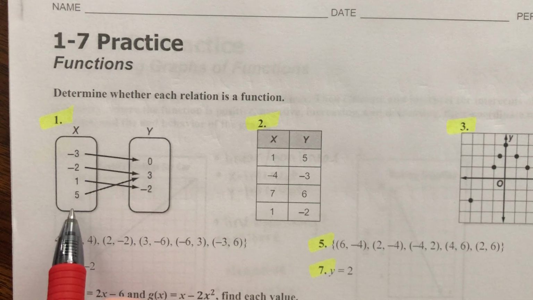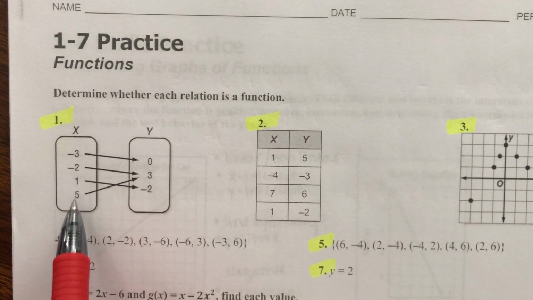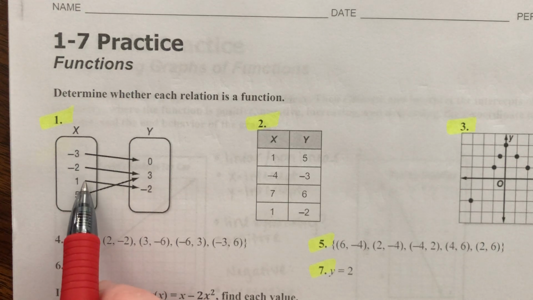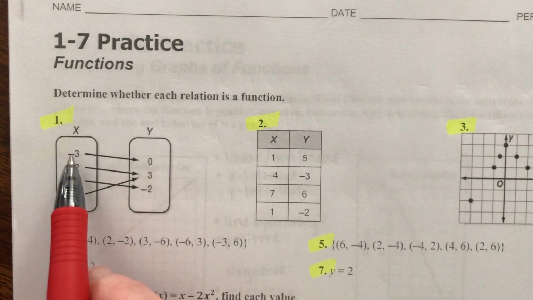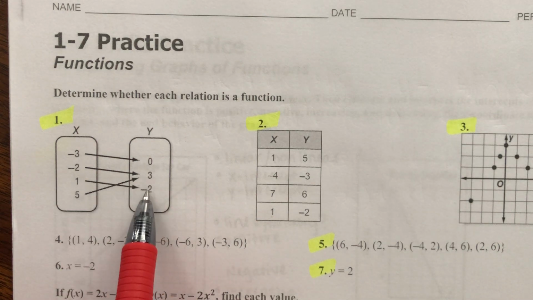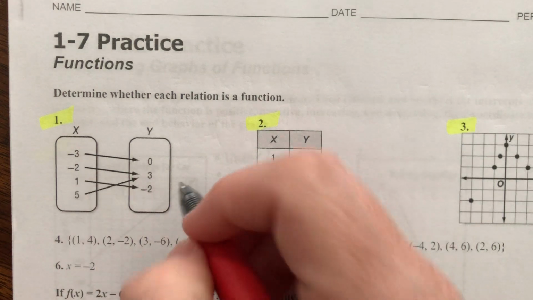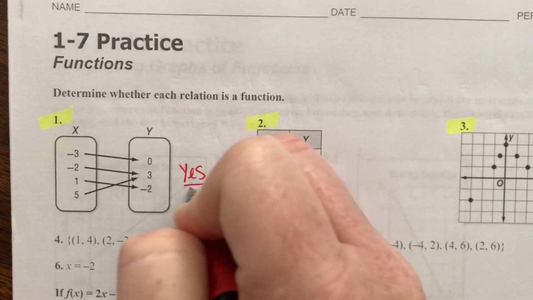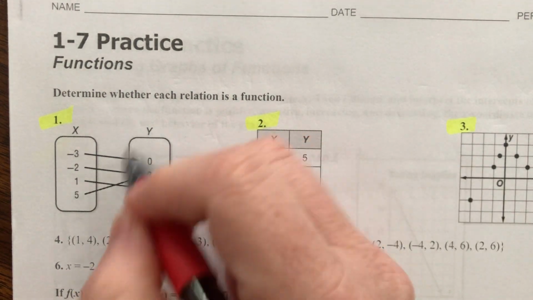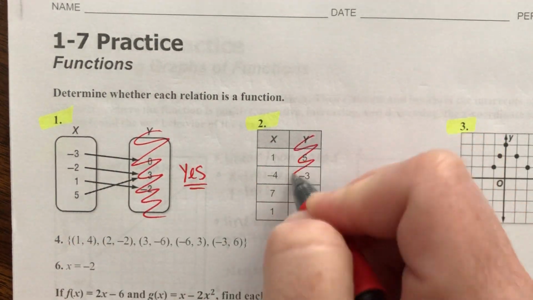So here for number 1, we have -3, -2, 1, and 5, and they all only have one line coming from them. -3 is used with 0, -2 is used with 3, 1 is used with -2, and 5 is used with 3. So our x's are only used once, so yes, this is a function. We don't care about y's, we only care about x's. We can even mark off the y's, we don't care.